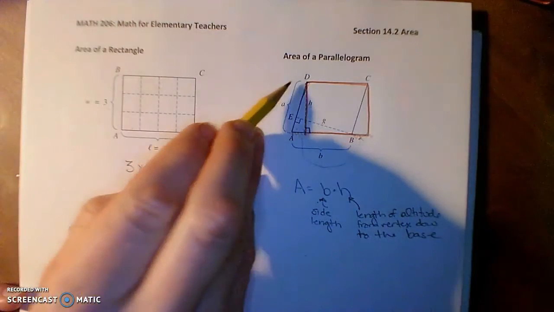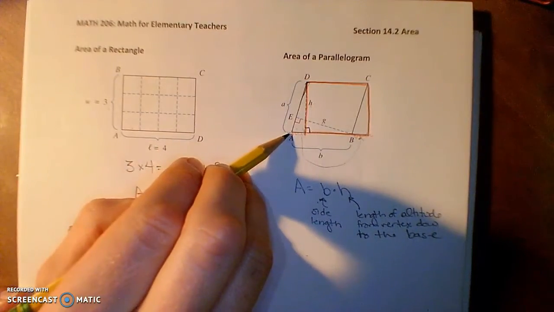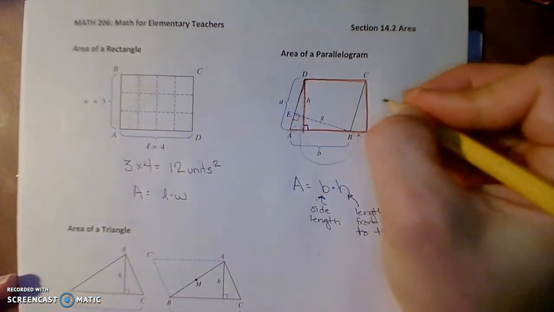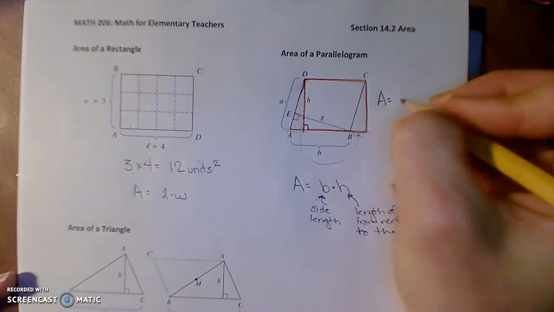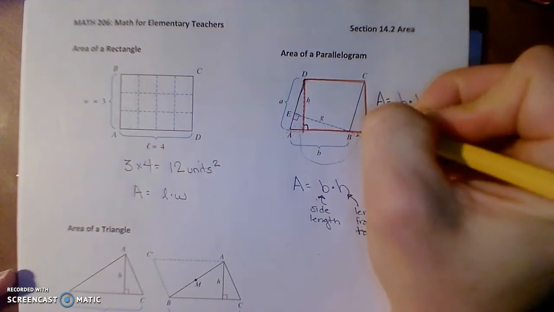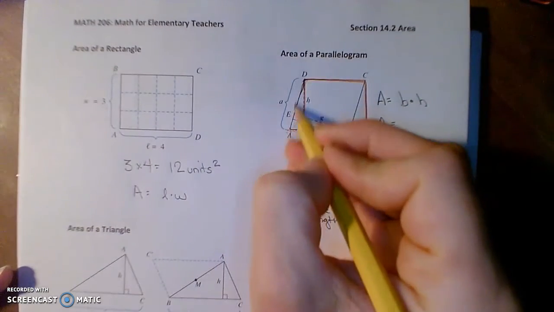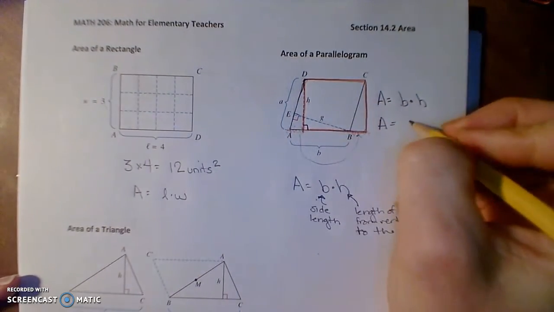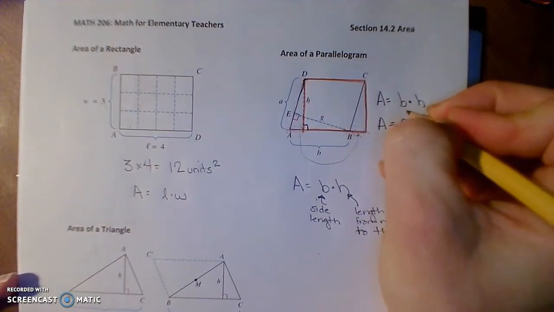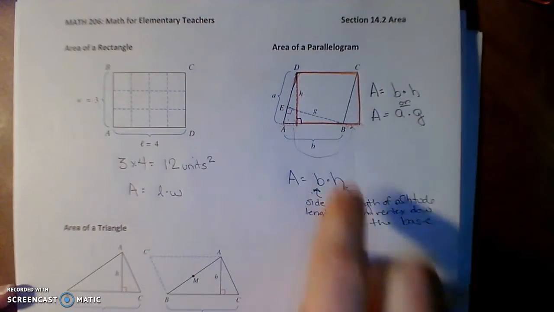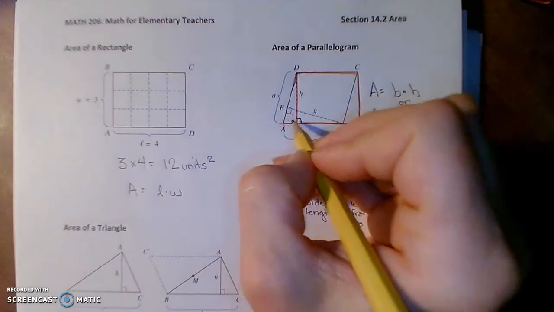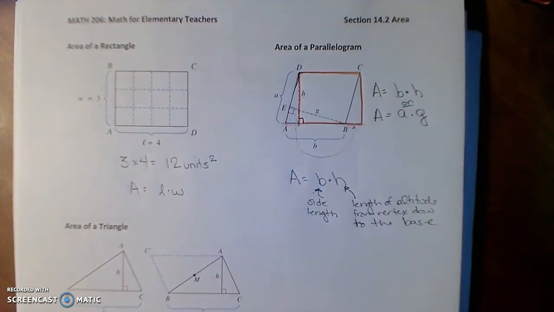But if you called AD the base, then your height would be this length G here. So again, you could get the area by doing B times H, or if you called this the base of your parallelogram, it would be A times G. And it should make sense. Again, we're just chopping this triangle off of the parallelogram and moving it over there.